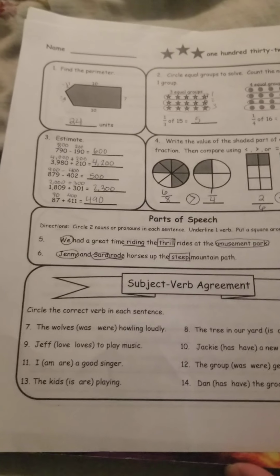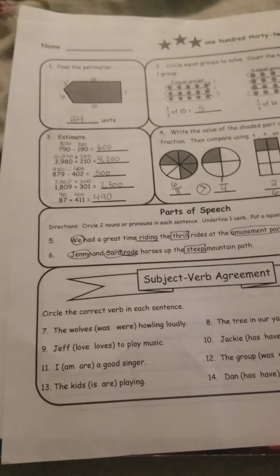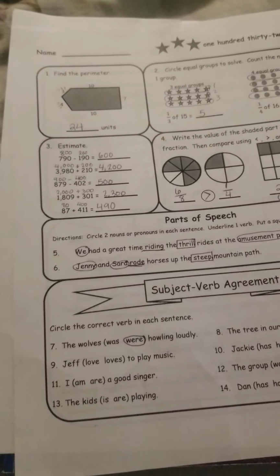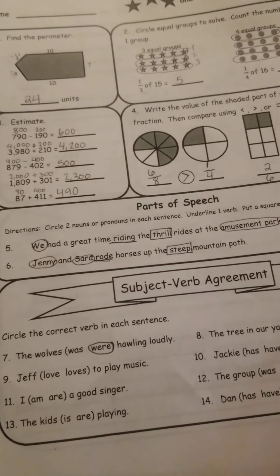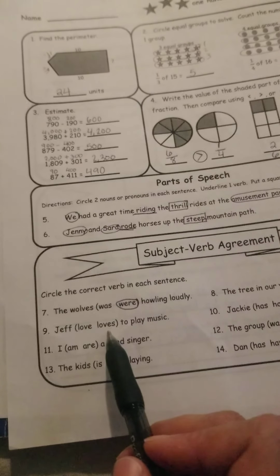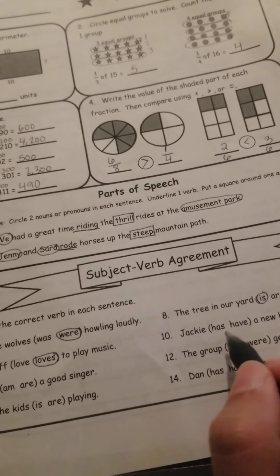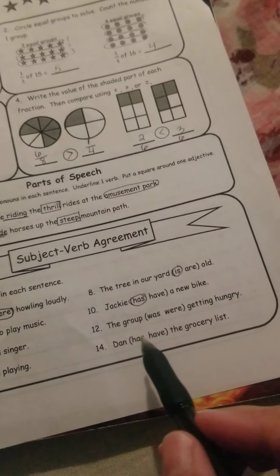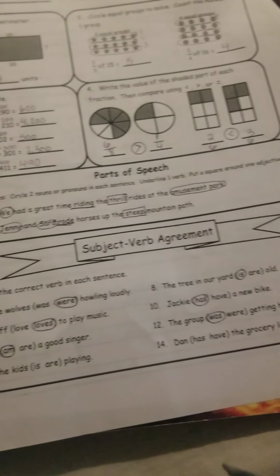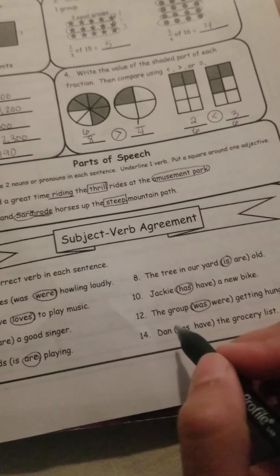Okay. Subject-verb agreement. Circle the correct verb in each sentence. The wolves was howling loudly, or the wolves were howling loudly. The wolves were howling loudly. The tree in our yard is old. Jeff loves to play music. Jackie has a new bike. I am a good singer. The group was getting hungry. The kids are playing. Dan has the grocery list.